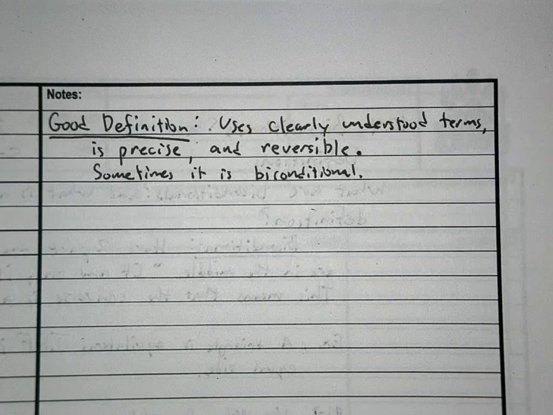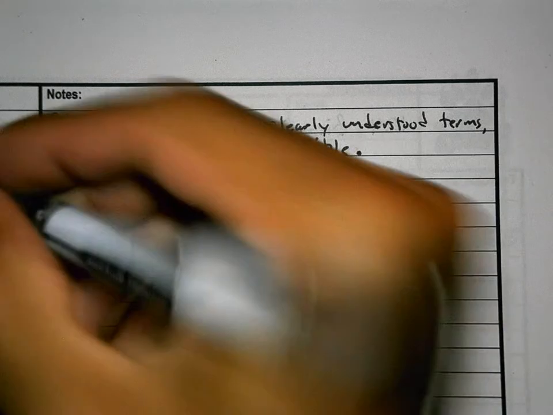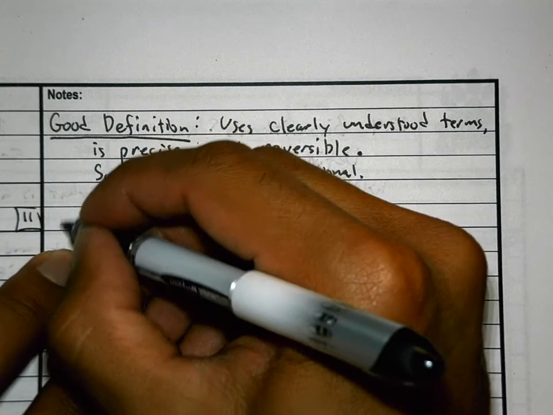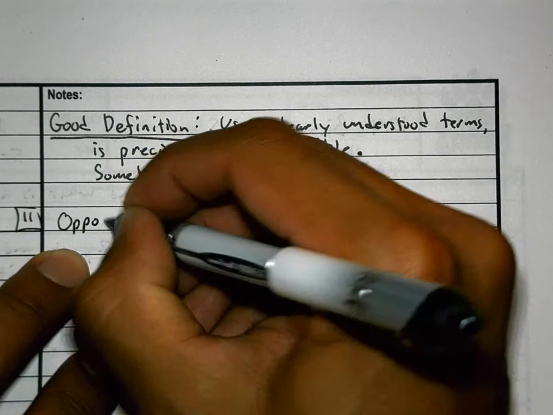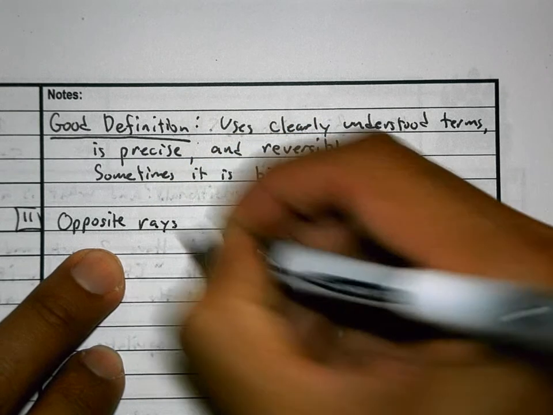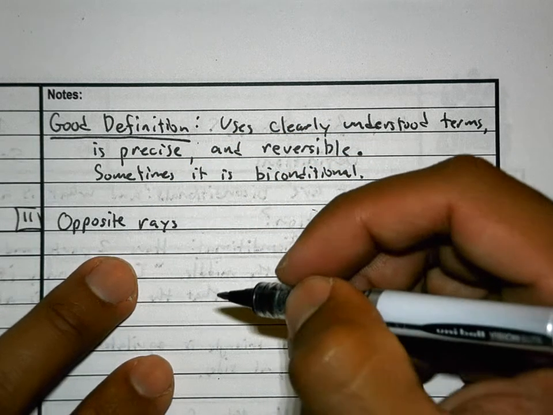Let me give you an example. I'm going to use number 11. Opposite rays. Actually, we have two rays in this class. That's pretty fun.